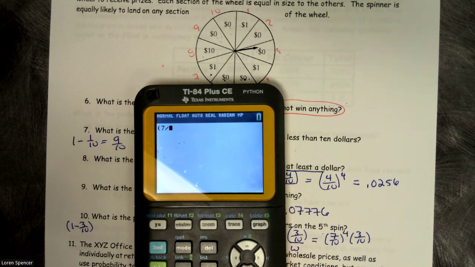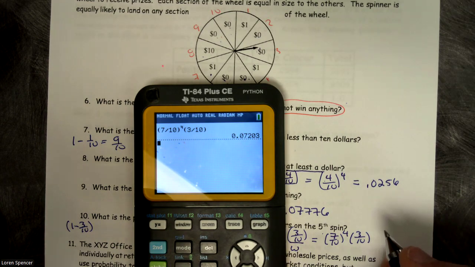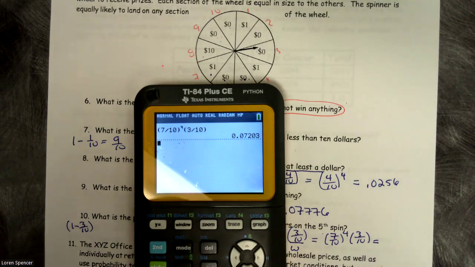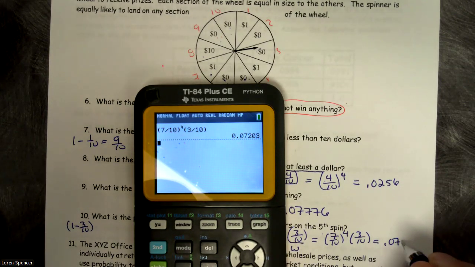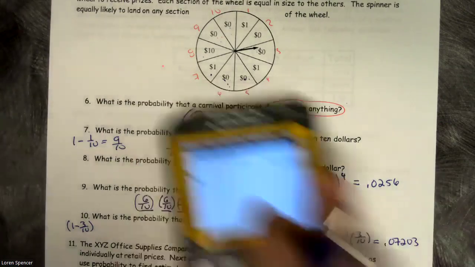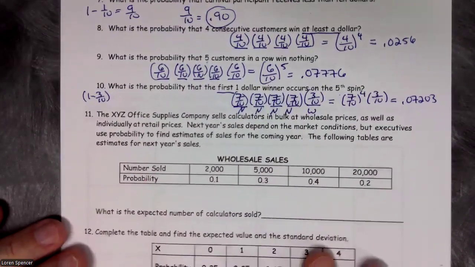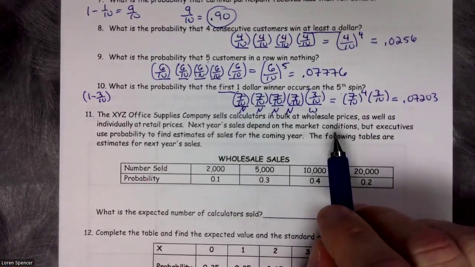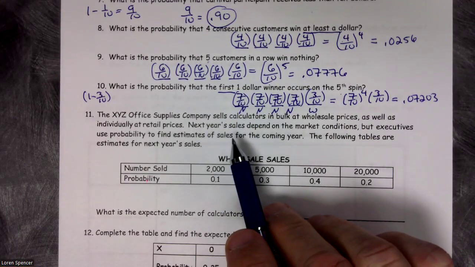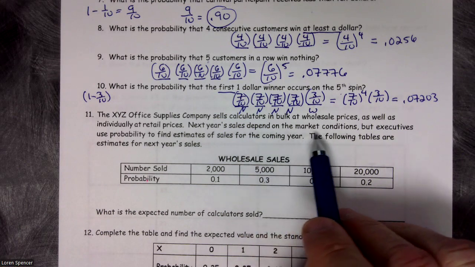The XYZ office supply company sells calculators in bulk at a wholesale price as well as individually at retail. Next year's sales depend on the market conditions, but executives use probability to find estimates of the sales for the coming year. We expect a 10% chance we sell 2,000, 30% chance we sell 5,000, 40% chance we sell 10,000, 20% chance we sell 20,000. So they want to know the expected number.